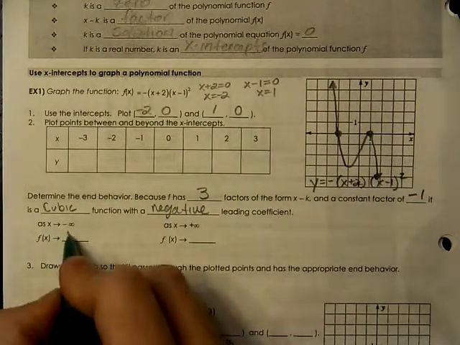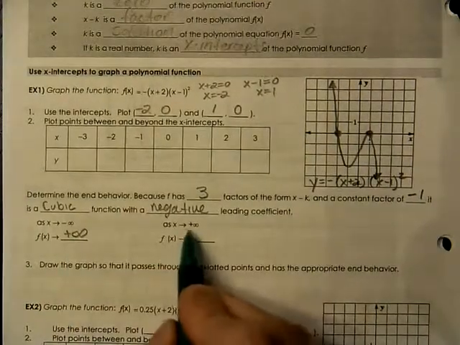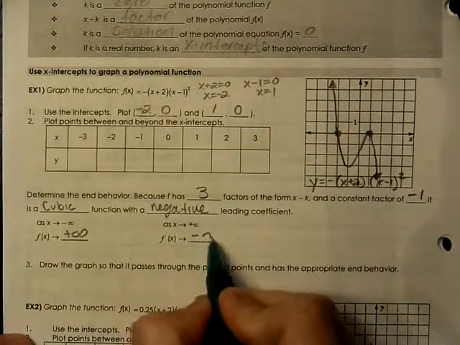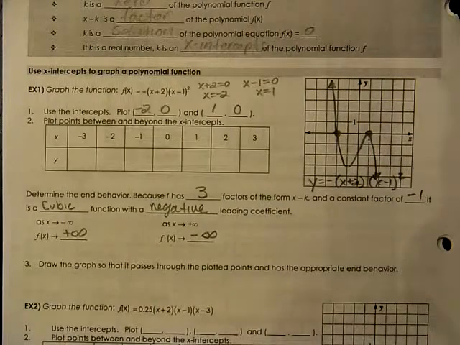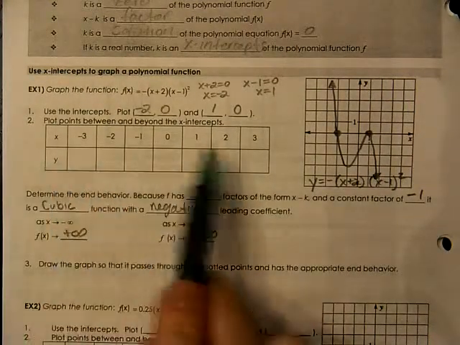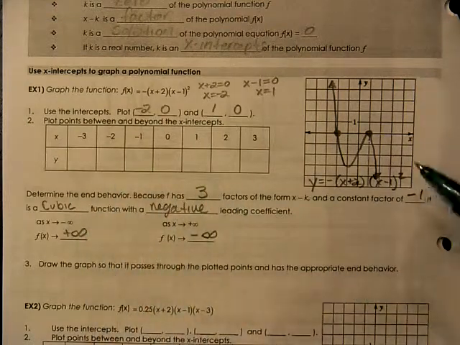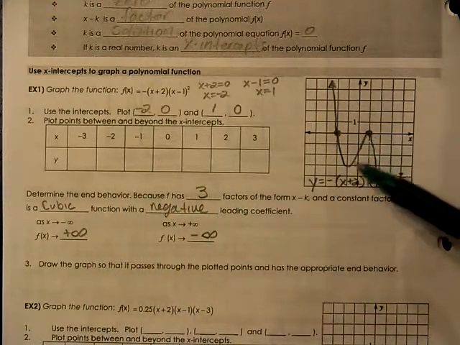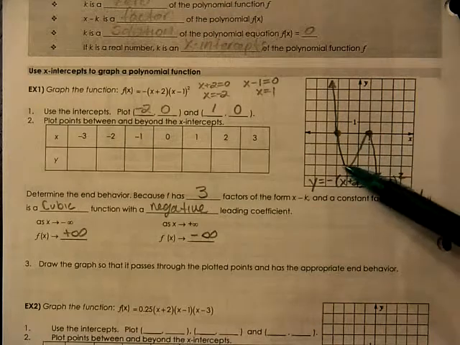When we look to the left, we know that it increases. When we look to the right, we see that it decreases. It approaches negative infinity. We were able to graph this. We did not need the table. The table could have helped us if we were looking to see just how low this was going to curve.